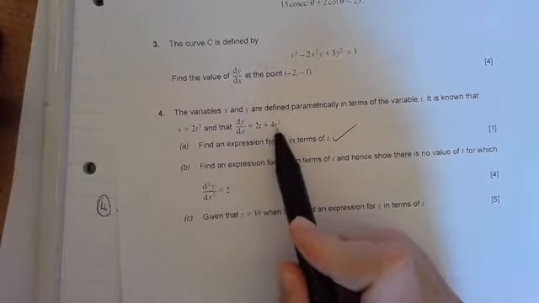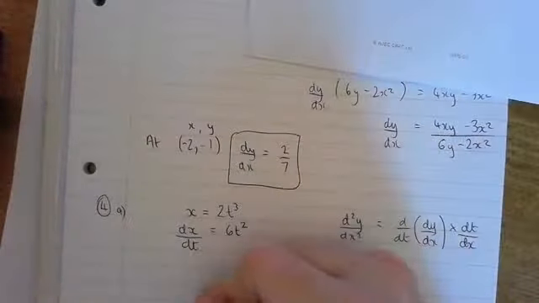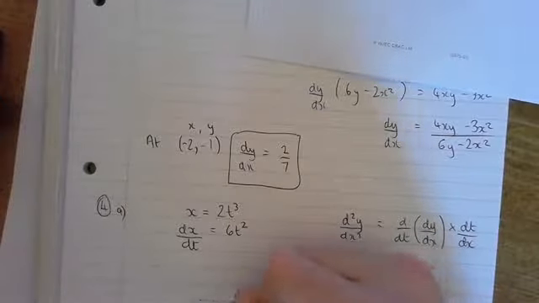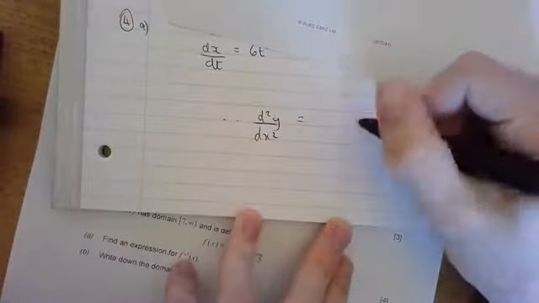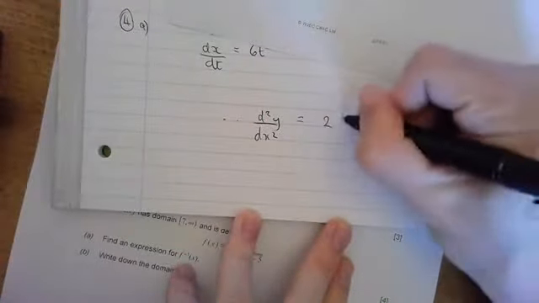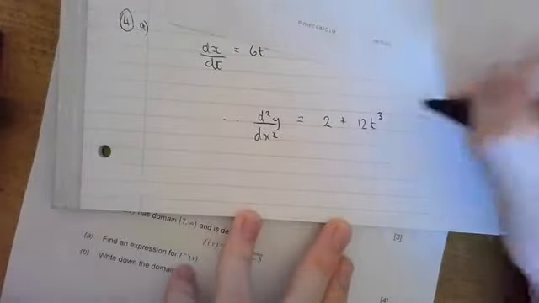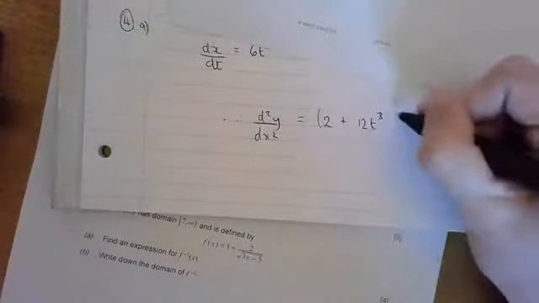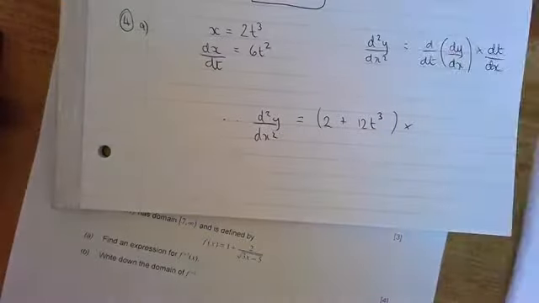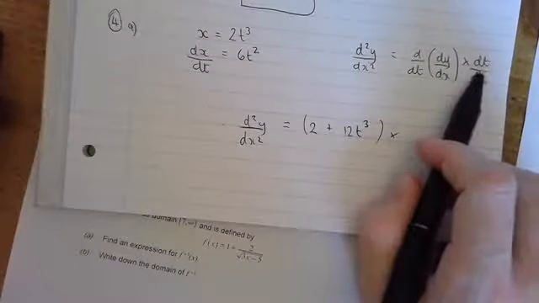Okay, so from here, I need to differentiate the differential with respect to t, so that's going to be 2 plus 12t squared. So I'm going to say, therefore, d2y by dx squared is equal to, what did I just say? I said 2 plus 12t cubed, and then I need to times it by, now be careful, if we look back at this, it says dt by dx.